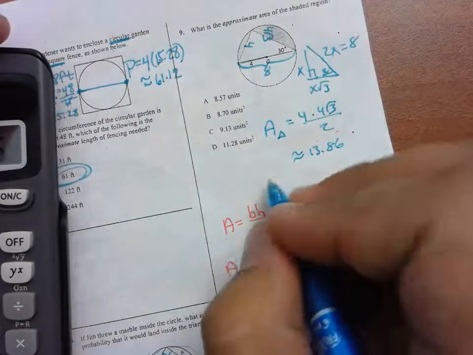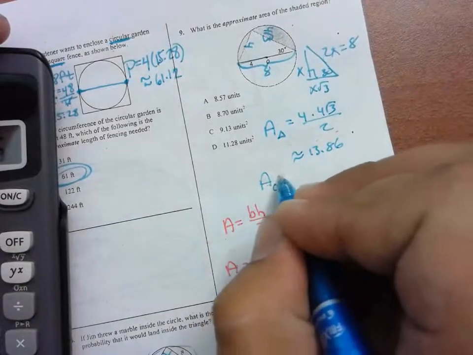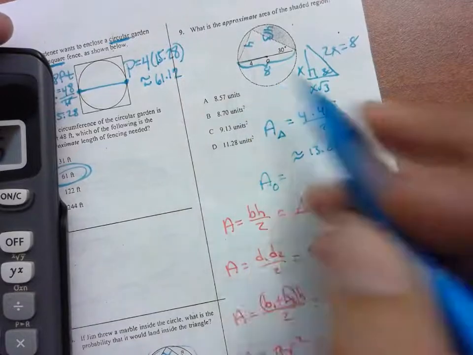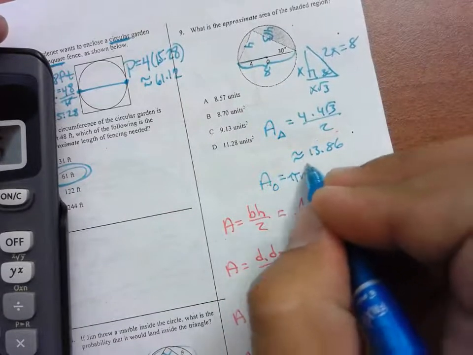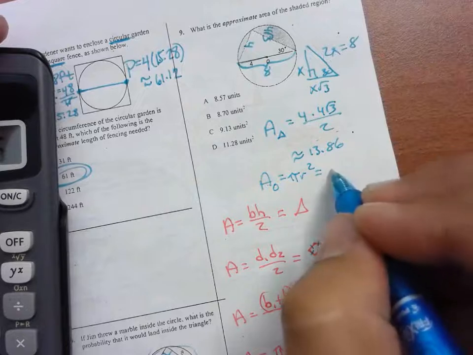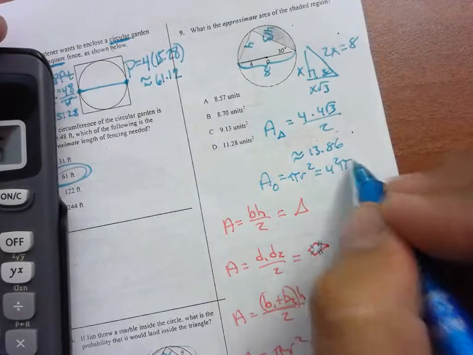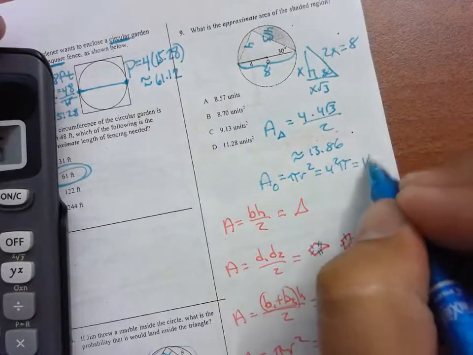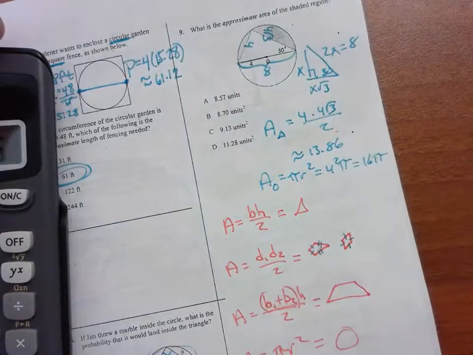The area of the circle. Pi r squared, well, your radius is 4, so it's 4 squared times pi, which is just 16 pi.